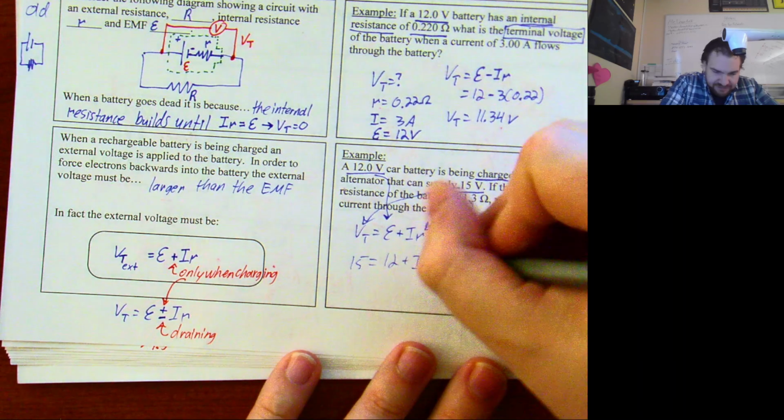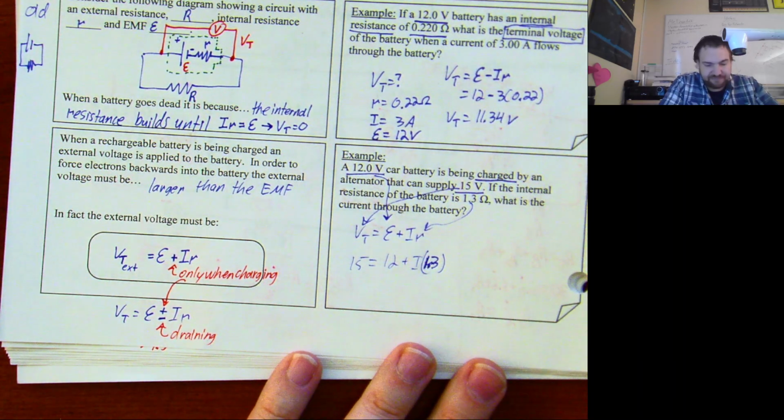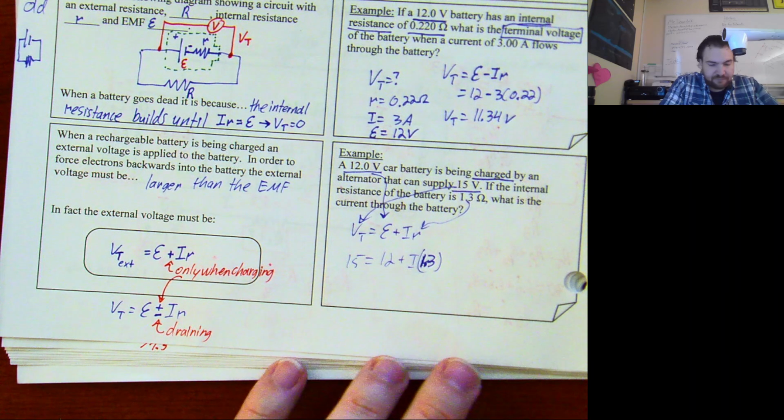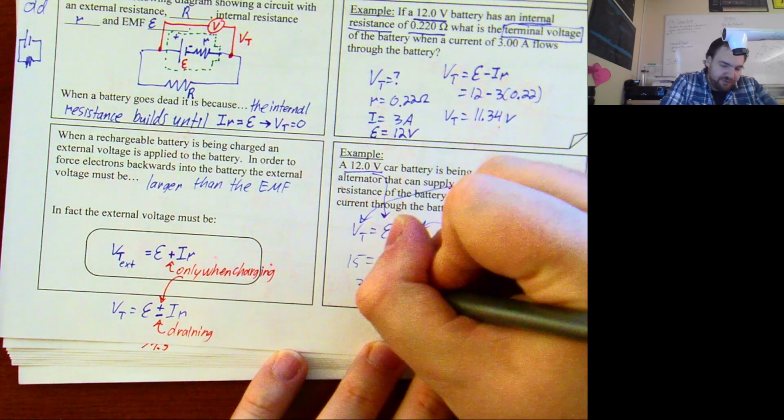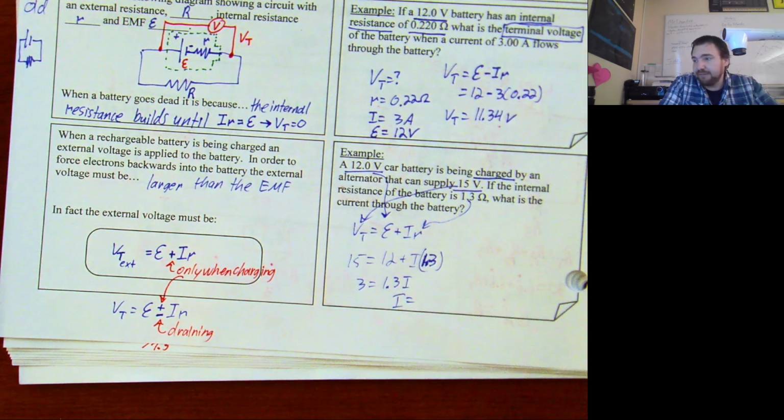Now, we know what R is. What did I say? R is 1.3. So 3 equals 1.3 I. So what's the current through that battery?